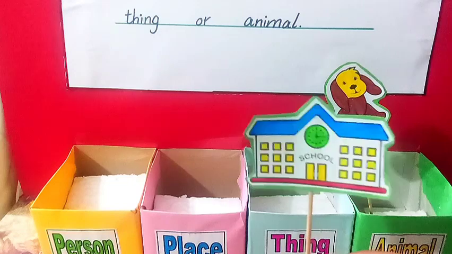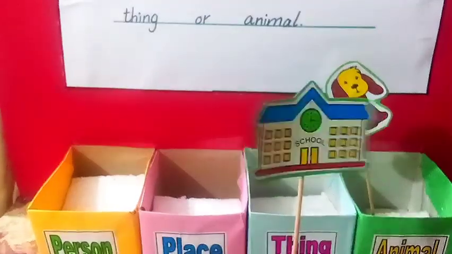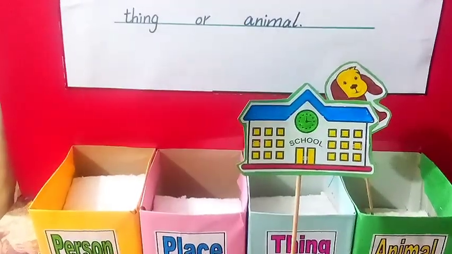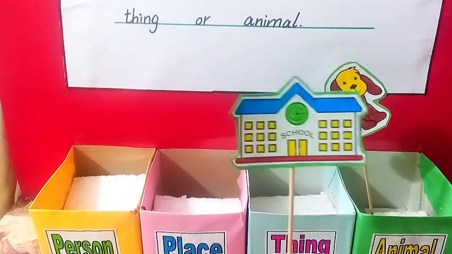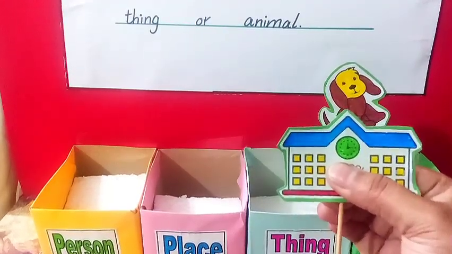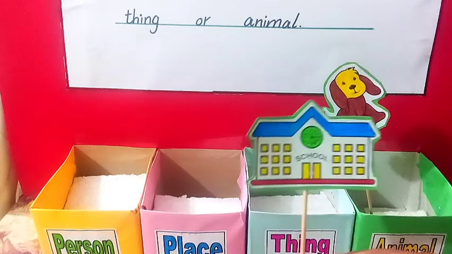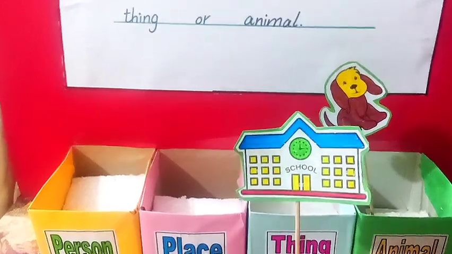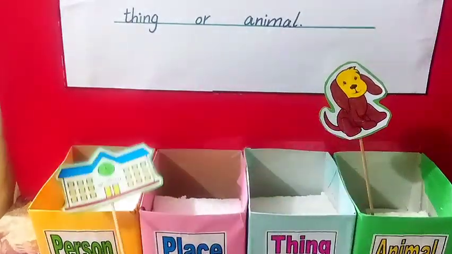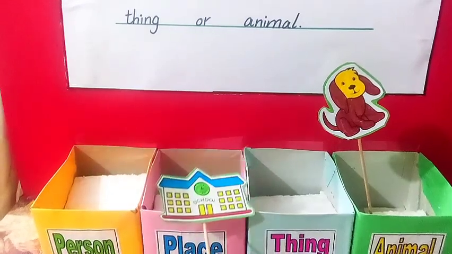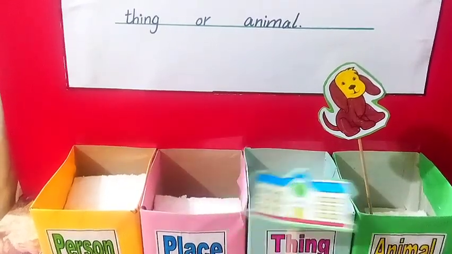Alright. Our next picture is, just tell me which picture is this? A school. Very good. Tell me, students, school is the name of a person, place, thing, or animal.